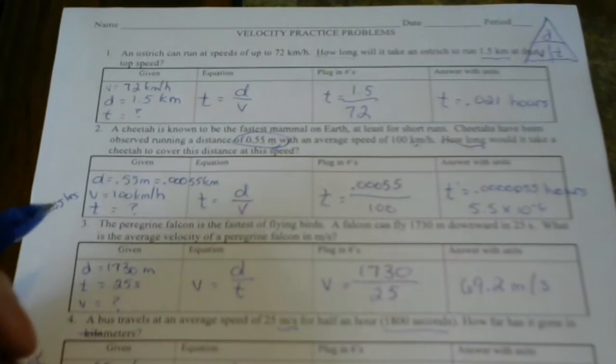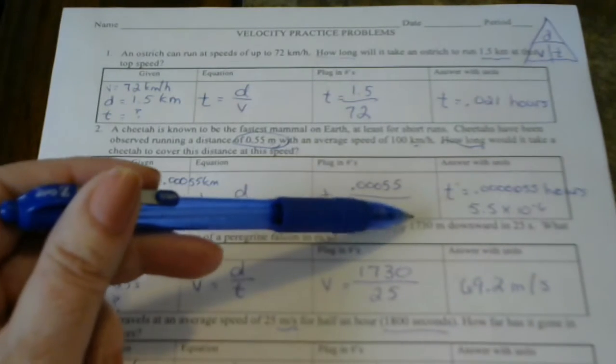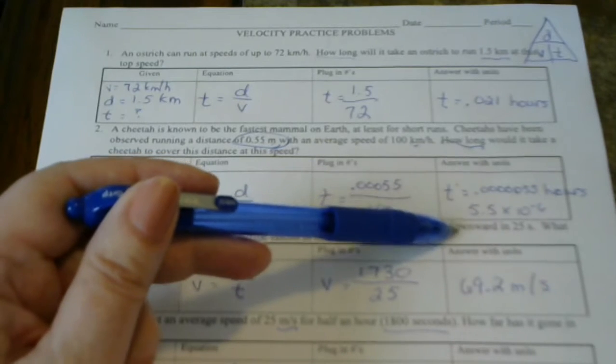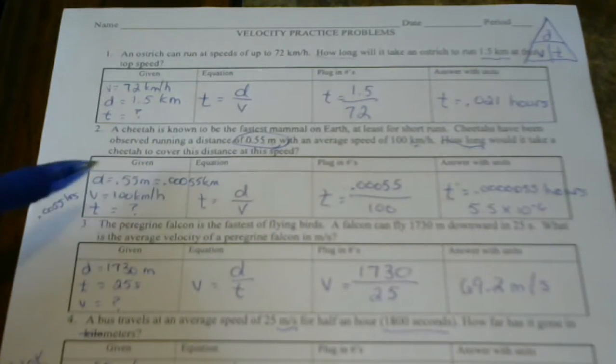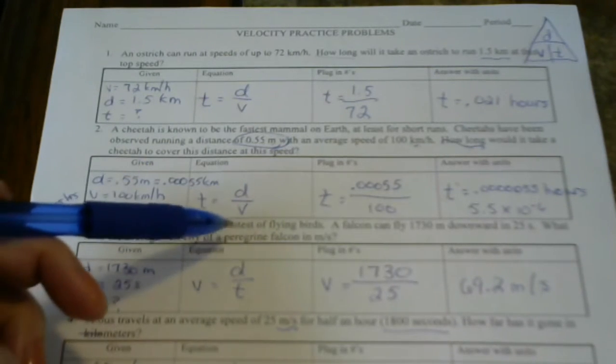Okay, so number 3, the peregrine falcon is the fastest of flying birds. A falcon can fly 730 meters downward in 25 seconds. What is the average velocity of a peregrine falcon in meters per second? It says average, but for right now, we're not doing any kind of average.